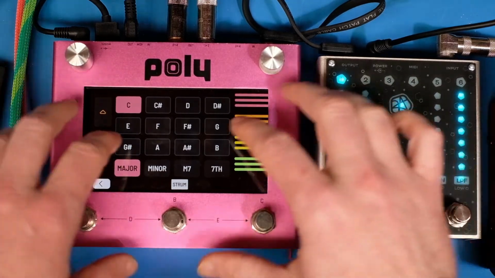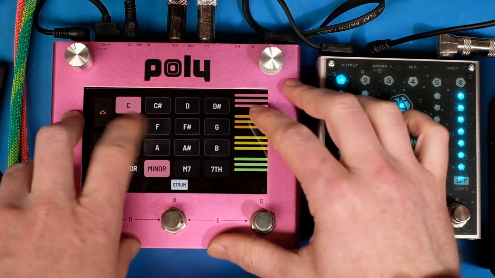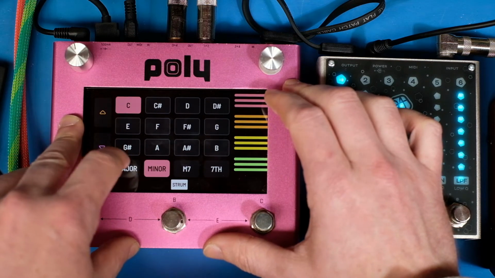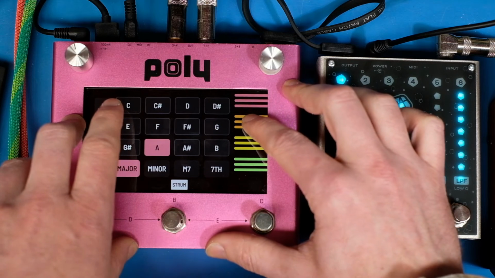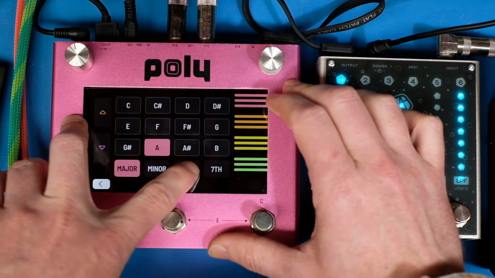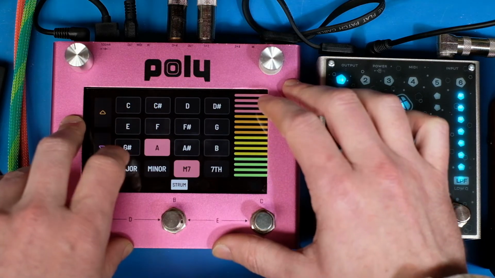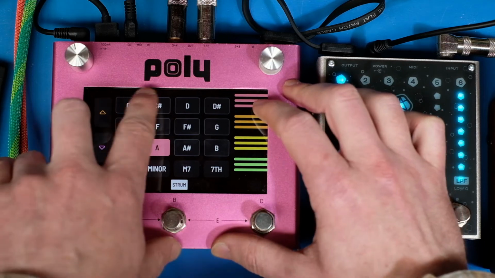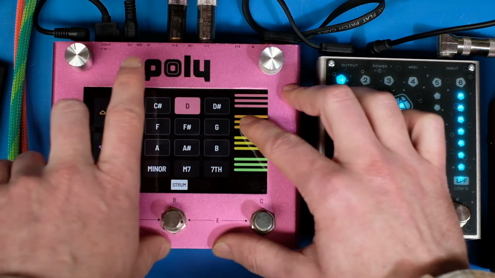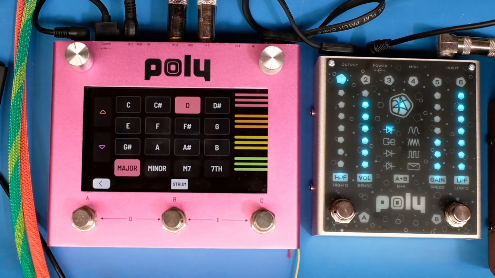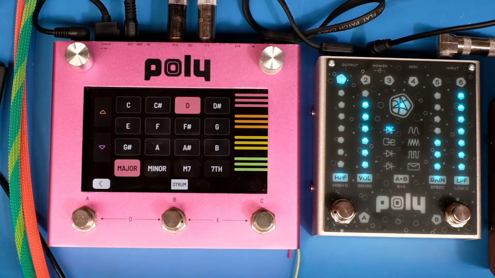And of course, this is what's called Strum, so if you want, minors instead, or sevenths. And yeah, you can see that sending MIDI out from a Strum to MIDI notes to a synth is very straightforward.